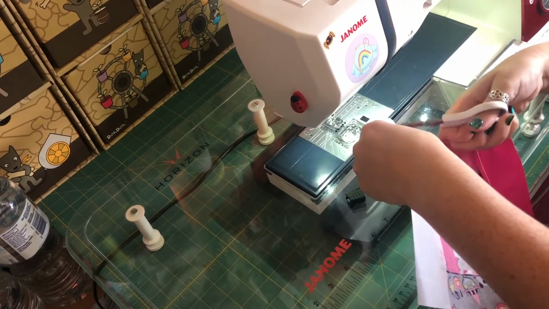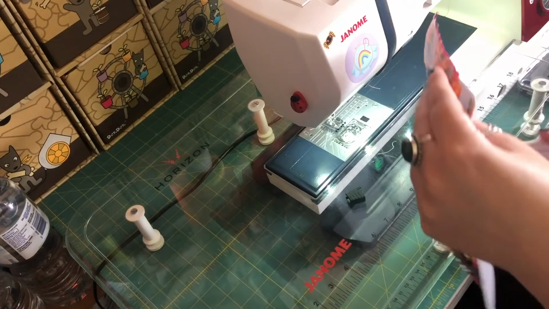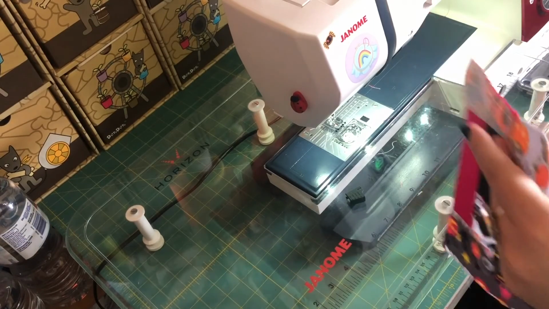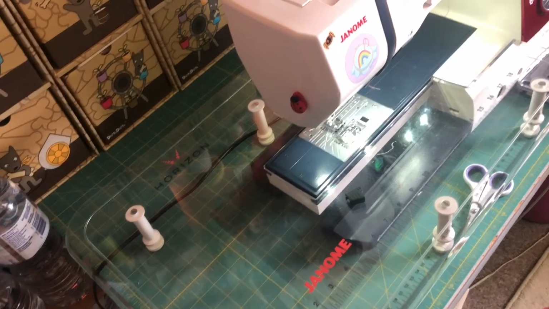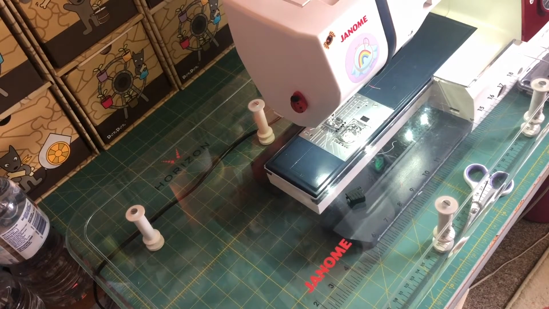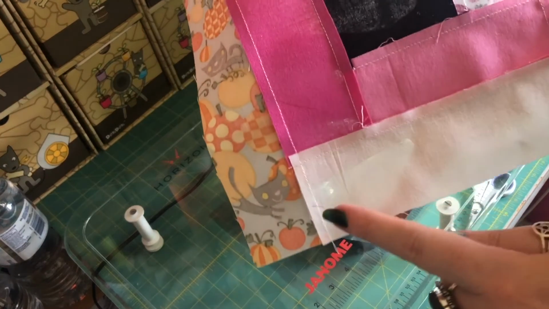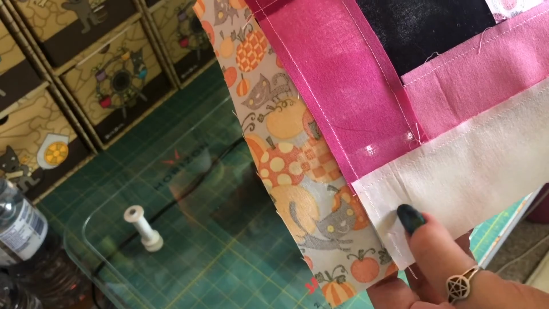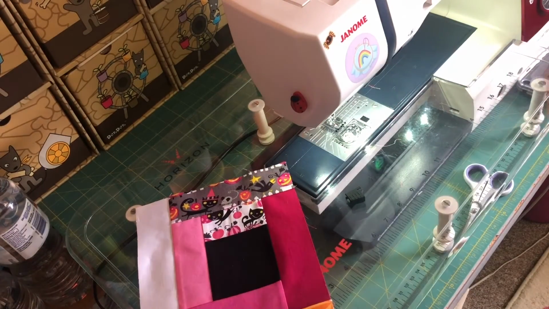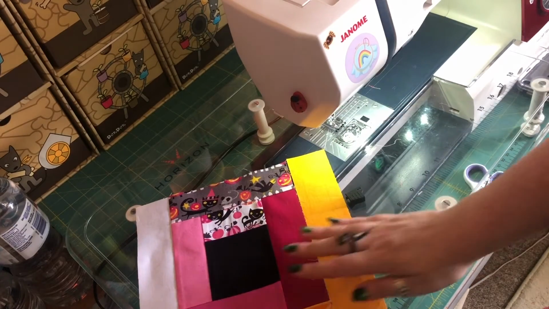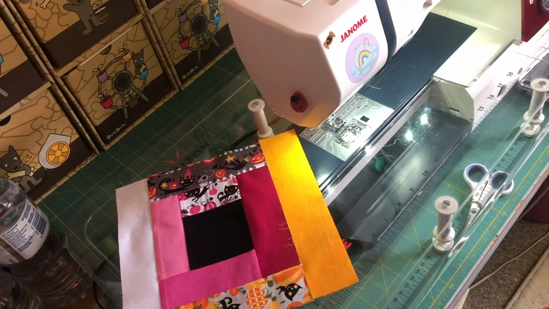Trim away any excess threads. Now this one I'm going to press towards the grey and orange pumpkin print because it's attached to the white and I don't want to flip this to the white. So as you can see, just this little piece here is still on the white, so ironing it that way. Now we have our next piece, which is our light orange.